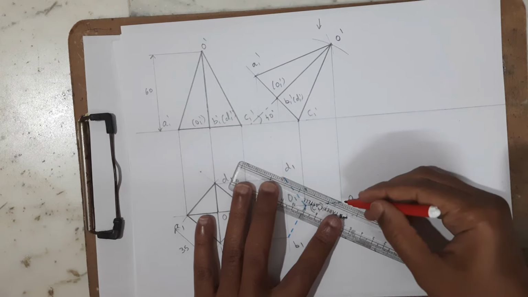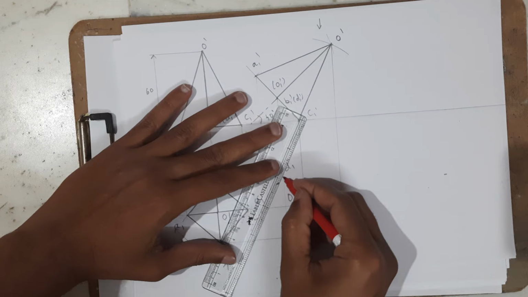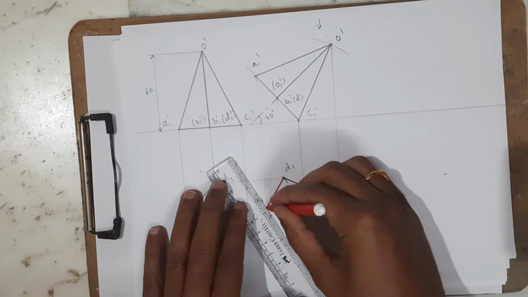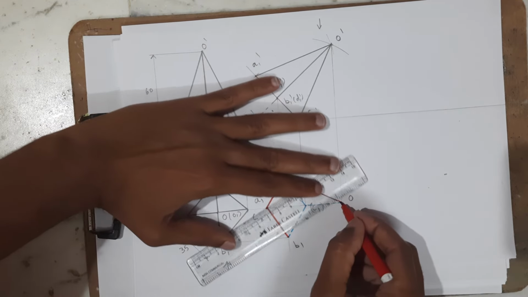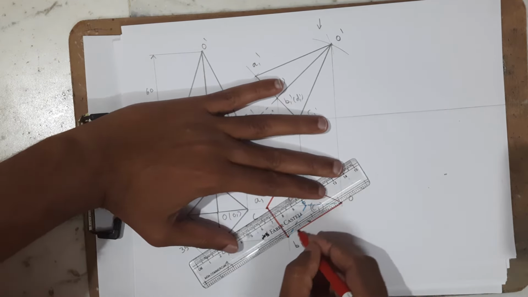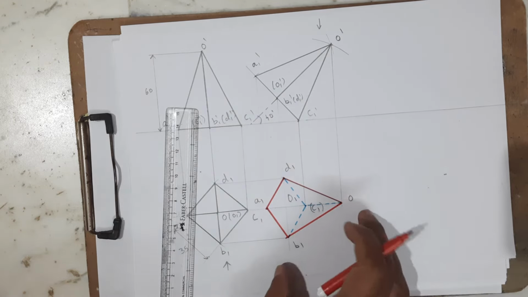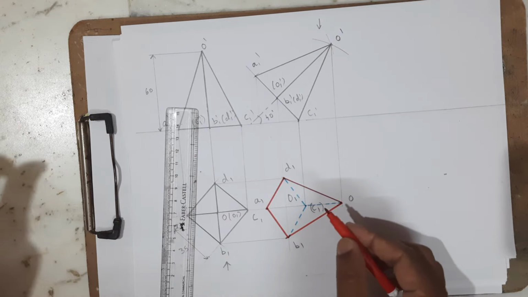O2, D1, then D1 to A1, then A1 to B1, then B1 to O. Okay, so this is step number 3. What is the next step? Identify the remaining slant edge. So in this case, there are 4 slant edges.